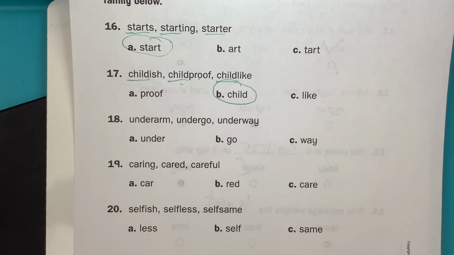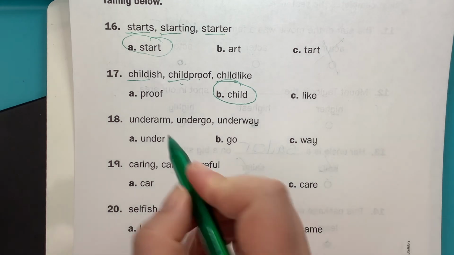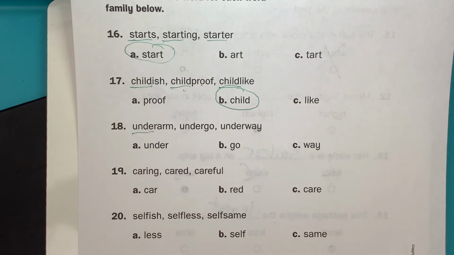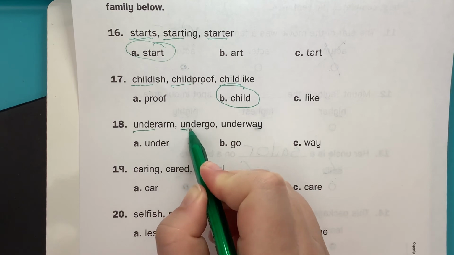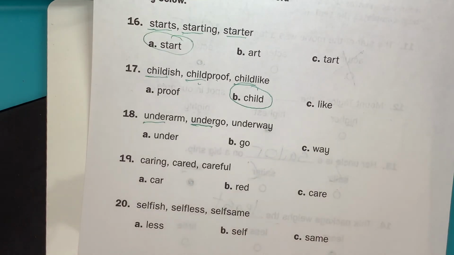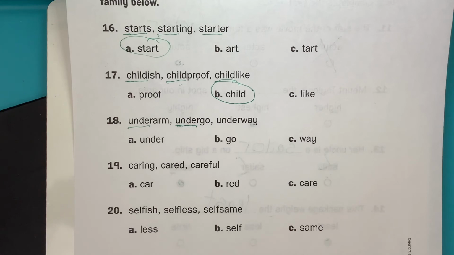18, underarm, undergo, underway. If it's underarm, it means you put it under your arm. Like when I'm carrying a ton of groceries, sometimes I'll put something underarm. Undergo means, how do I explain it? The sentence I think of is, she has to undergo surgery, meaning she's going under, sleeping, for her surgery. So if you undergo something, it usually means it's an event that you have to do.